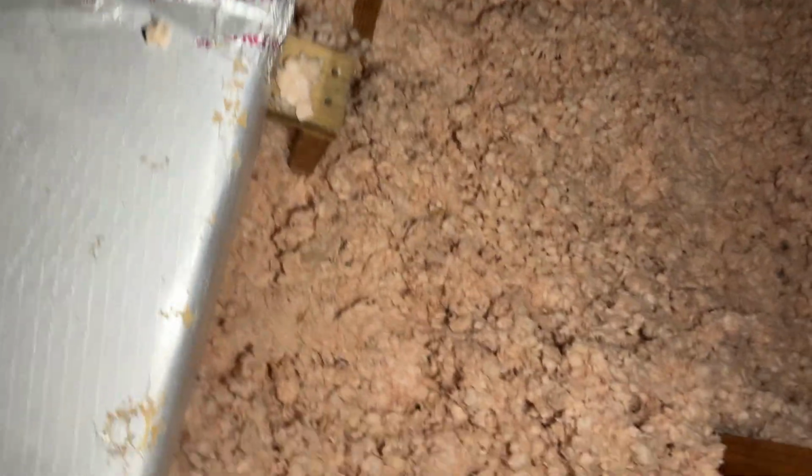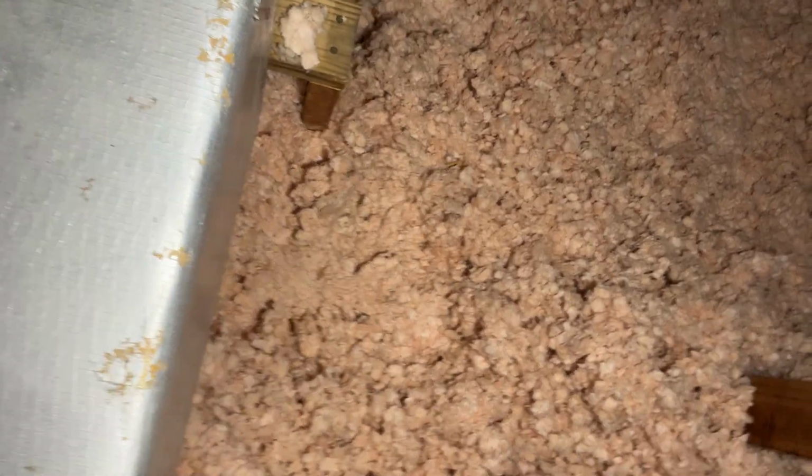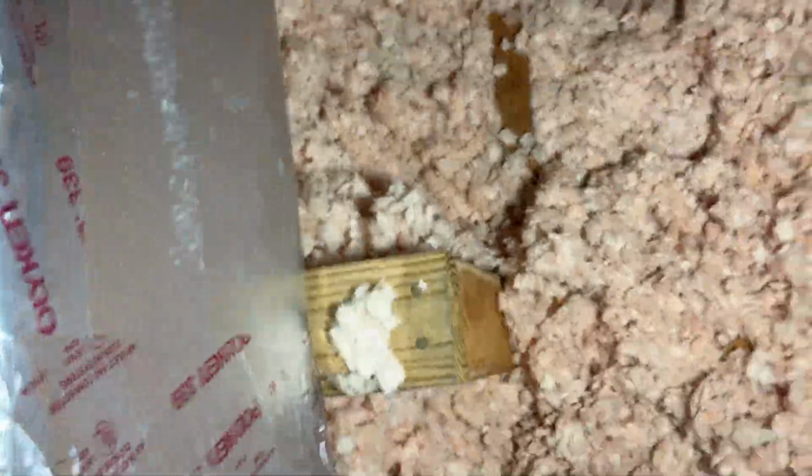This is not solid enough, so I'm gonna go this way instead. Yes. Got it. On the wood, on the wood, on the wood. Oh wow, look at the size of this. Oh wow.